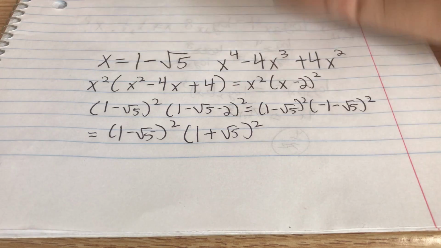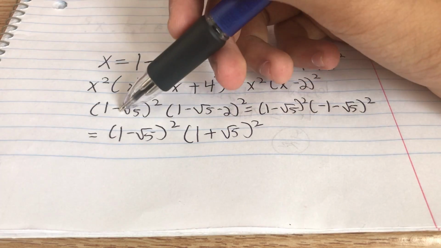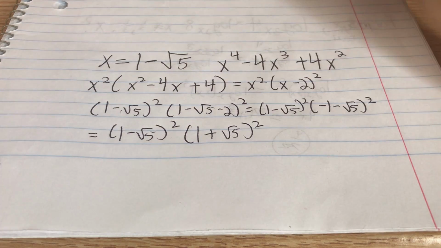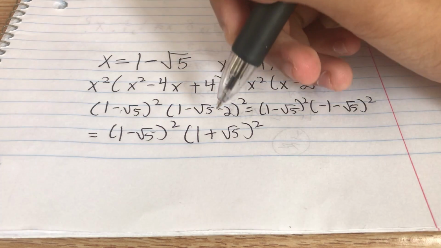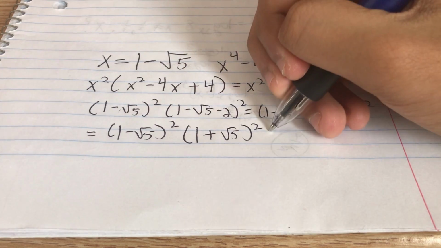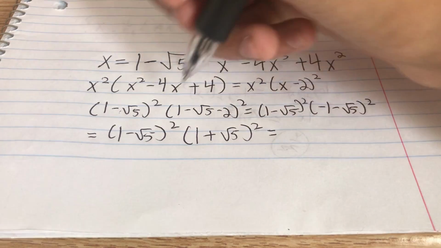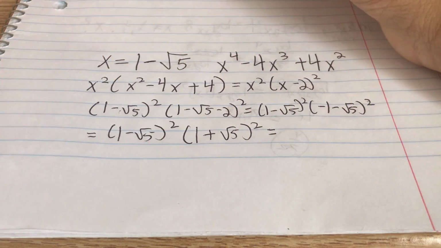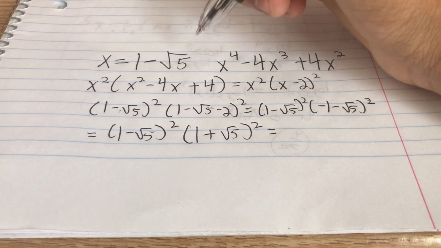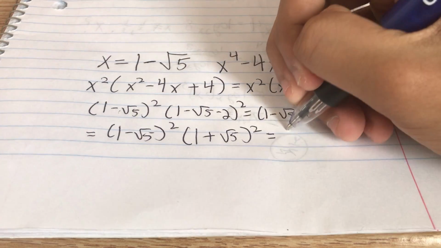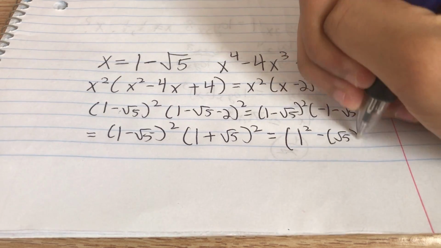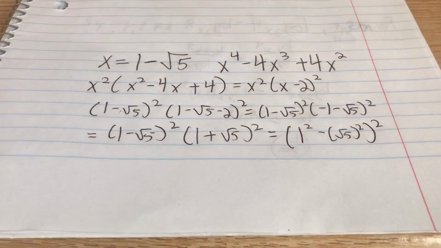And now, boom, difference of squares. We got 1 minus the square root of 5 squared times 1 plus the square root of 5 squared. So what we can do here is turn it into a difference of squares. We can say that it's the same thing as 1 squared minus the square root of 5 squared, whole squared.